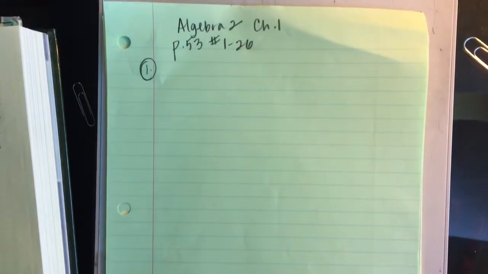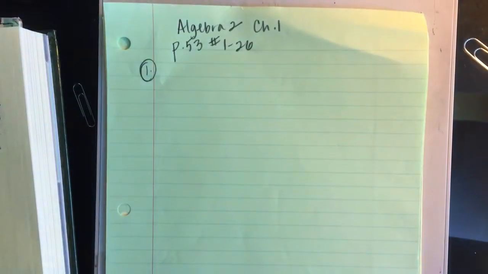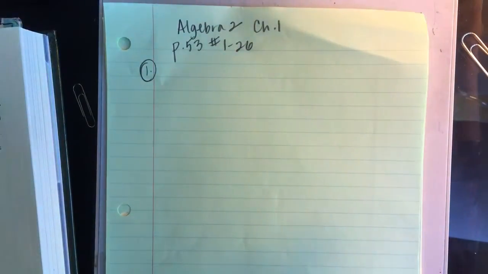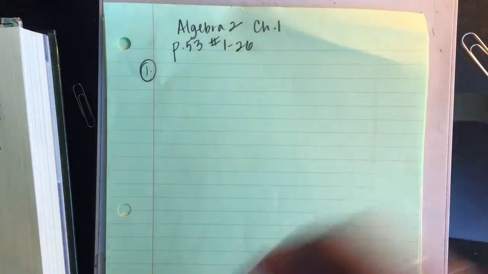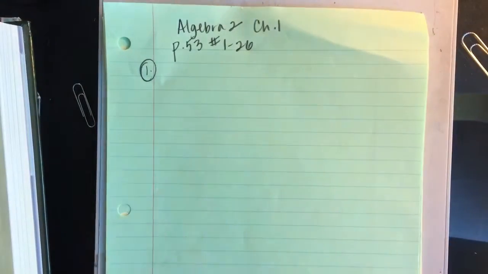Okay, Algebra 2 test review. What page are we on? 53. That is not a pencil. I'm totally not ready to start this, but I'm going to anyhow.